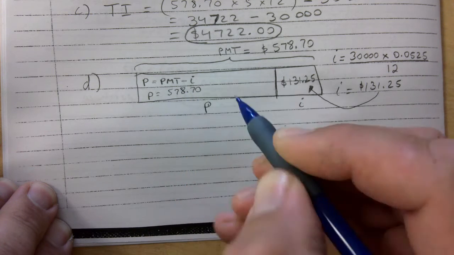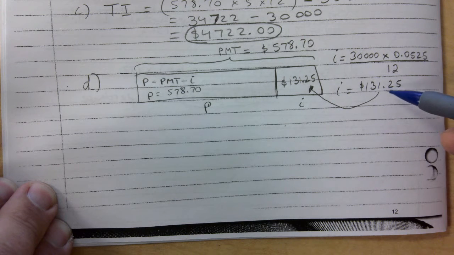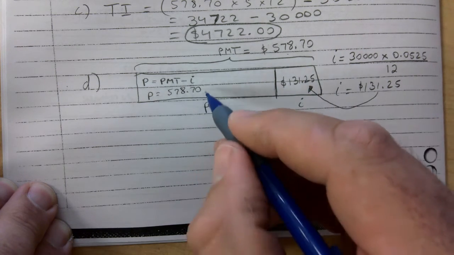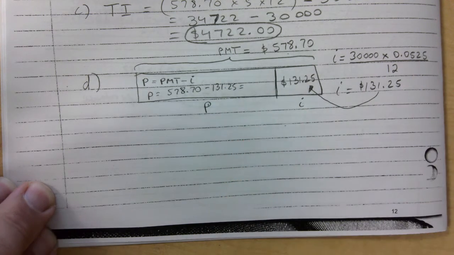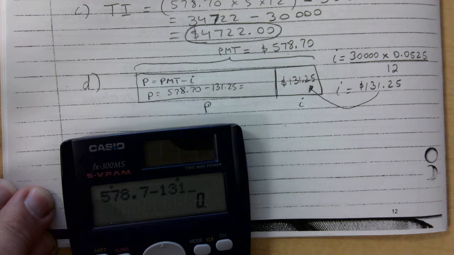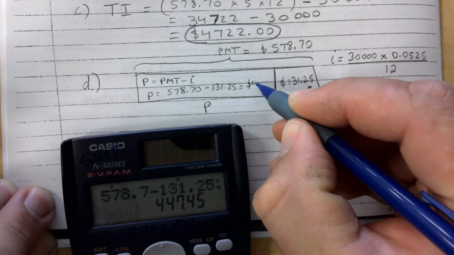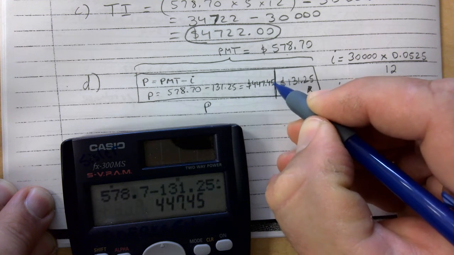Some of you were calculating this and getting really high numbers, like 1,000 something for your interest. Wait a minute, if your payment is 578, this should be less, right? 578 minus 131.25 is 447 and 45 cents.